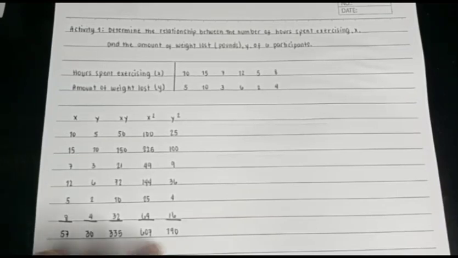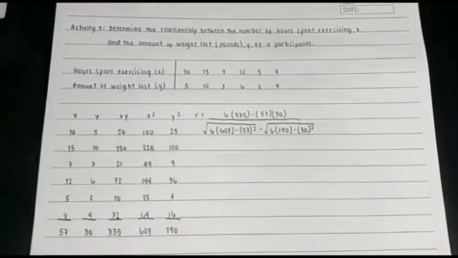Substitute lang natin itong mga sum sa formula na gagamitin natin. Since na-substitute na natin lahat ng sum na nakuha natin kanina sa formula na gagamitin natin, pwede na natin siya isolve or i-compute.